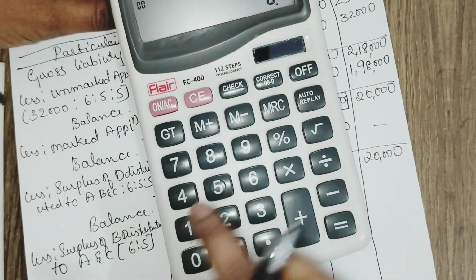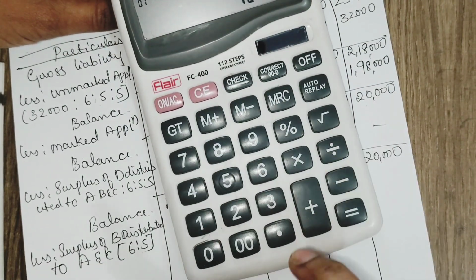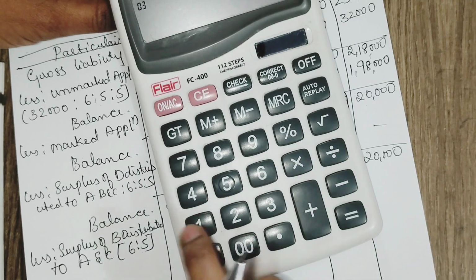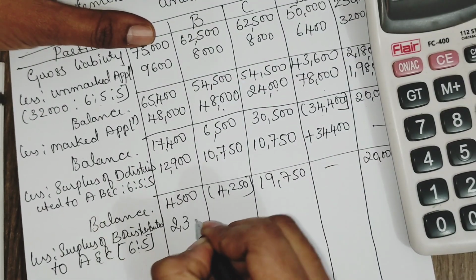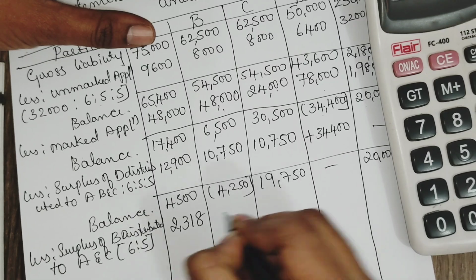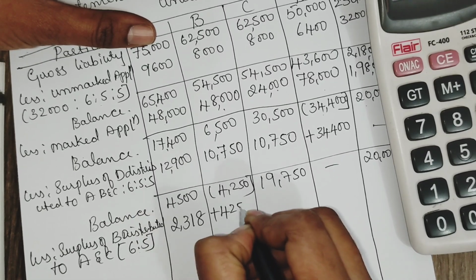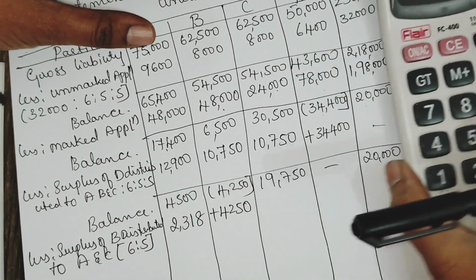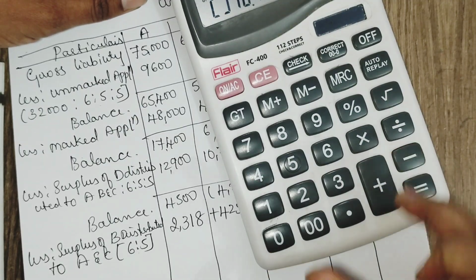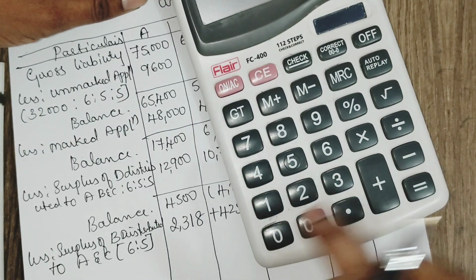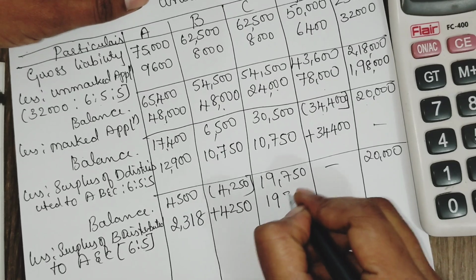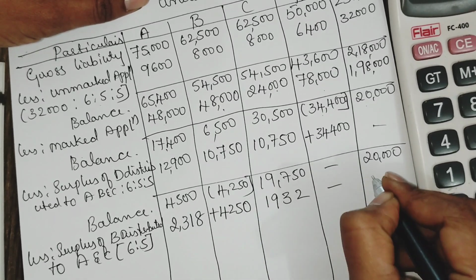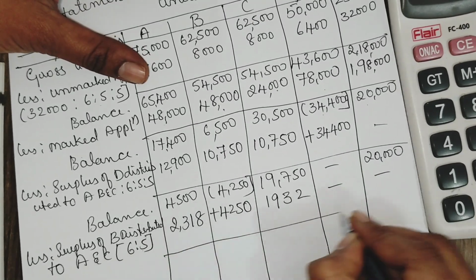Okay. 4,250 into 6 divided by 11 is 2,318. Here plus 4,250. And here if you minus, you will get minus 4,250 is 1,932. Round it up. Don't take total.